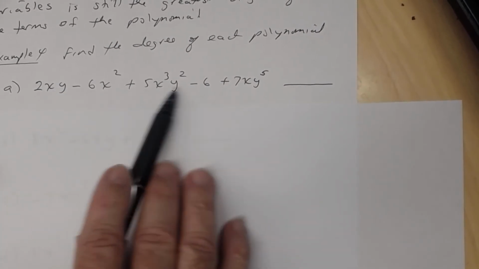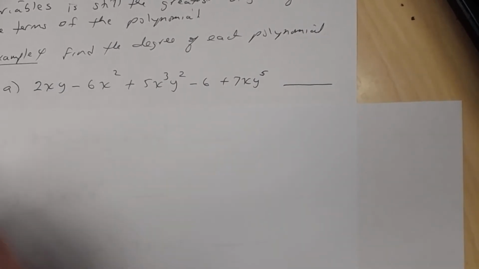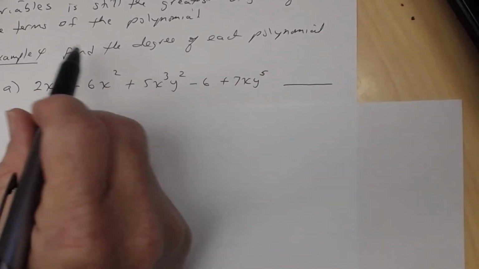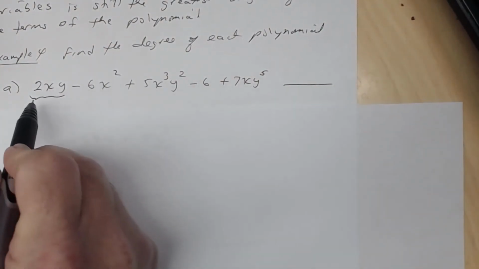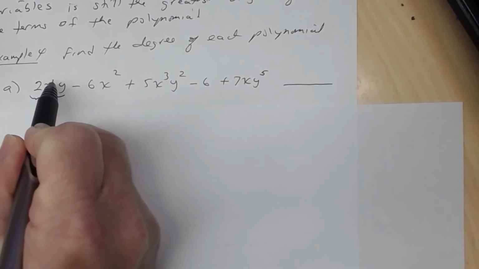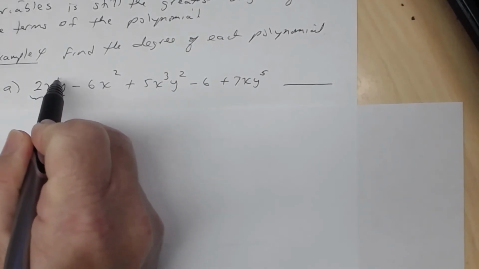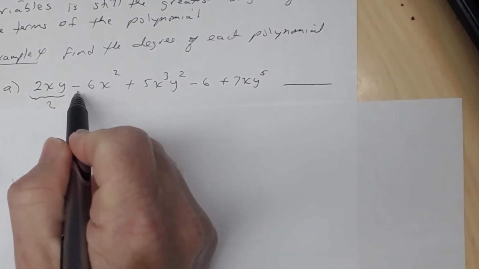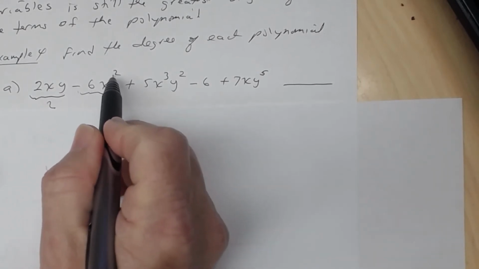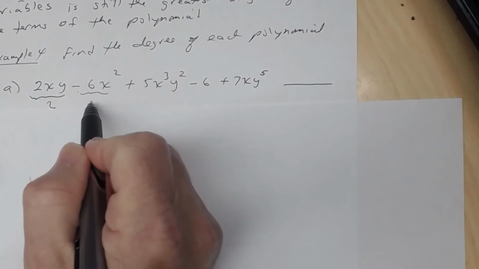We look at all the different variables that are involved. According to our previous example and this definition, you're going to find the degree of each term. The degree of this term, 2xy: your variables x and y, so you add up the exponents. 1 plus 1 is 2. Here, my term is negative 6x squared. There's only one variable, so the degree is 2.